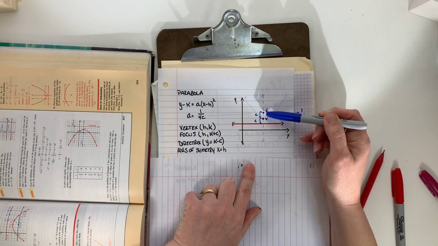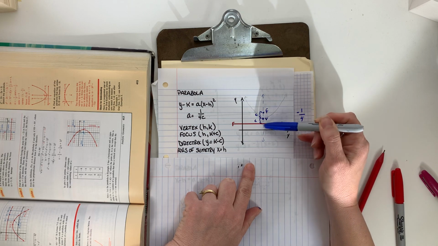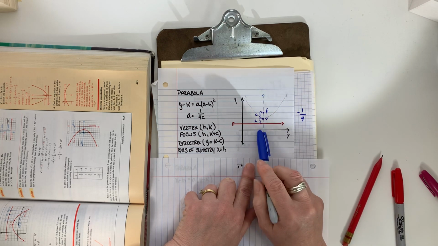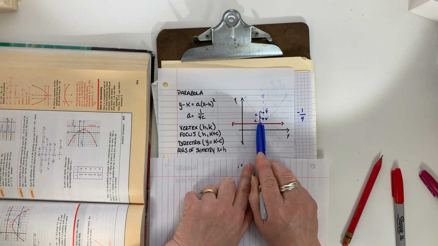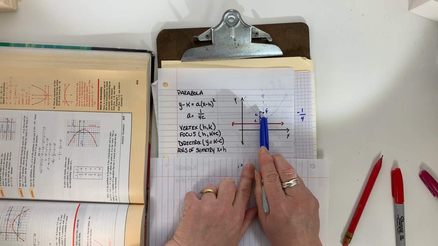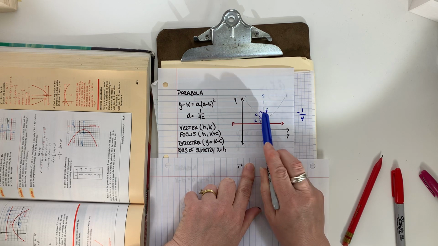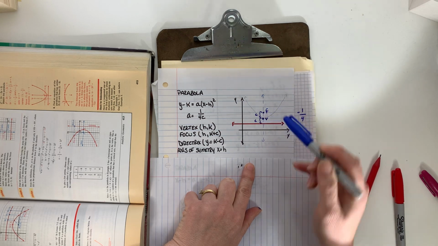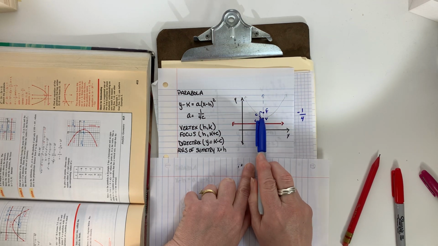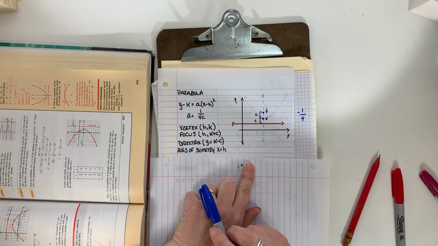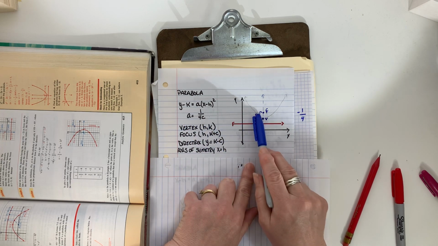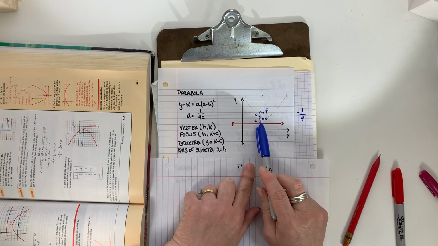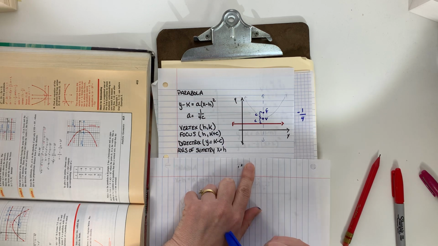And you'll notice that the vertex is between and right in the middle. Okay, c is the distance between the vertex and the directrix, or c is the distance between the focus and the vertex. Okay, it's just that little distance there. All right, so a is equal to 1 over 4c. So let's say c were equal to 1, a would be 1 over 4.